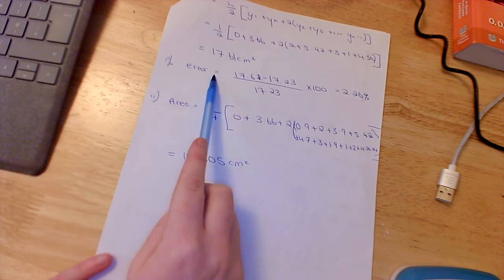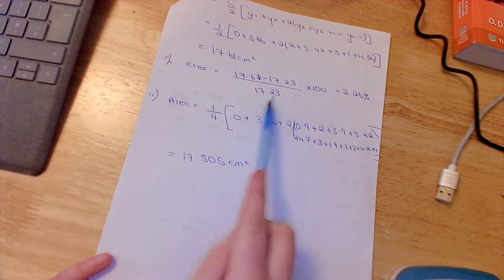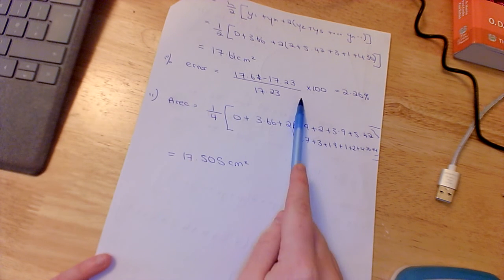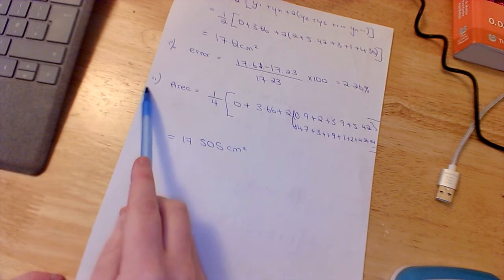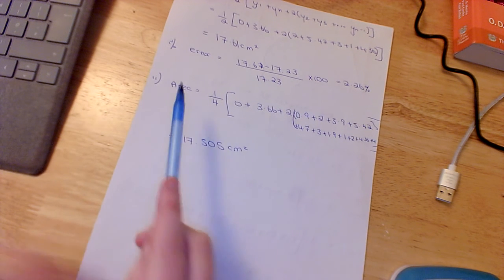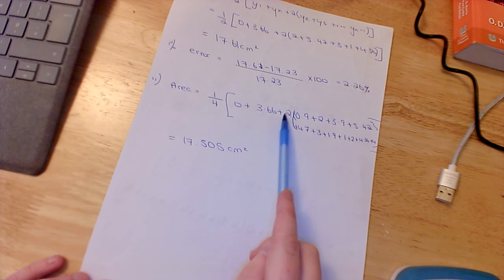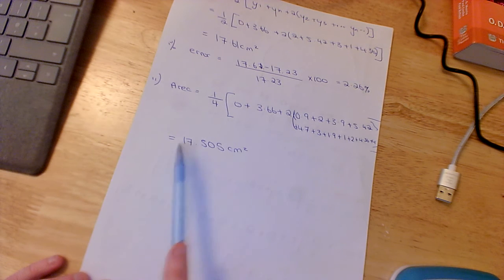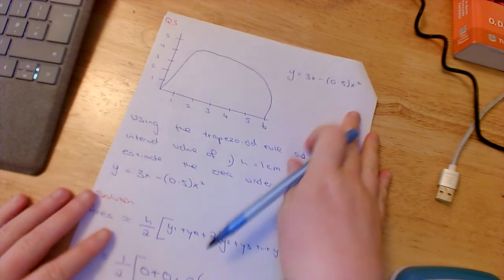My percentage error is equal to 17.61 take away the true value, all over the true value, multiplied by 100, and that's equal to 2.26%. And then with h equal to a half, a quarter of 0 plus 3.66 plus 2 times all my intervals in the middle gives 17.505 centimeters squared.